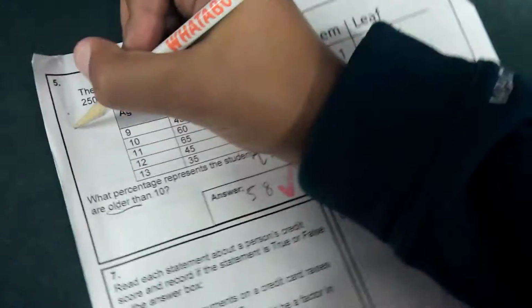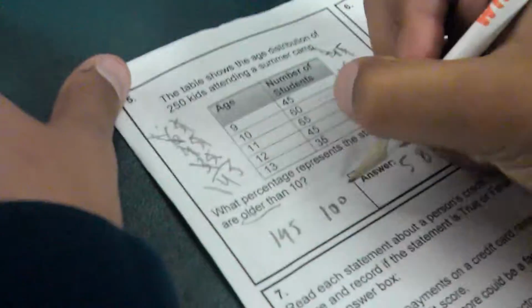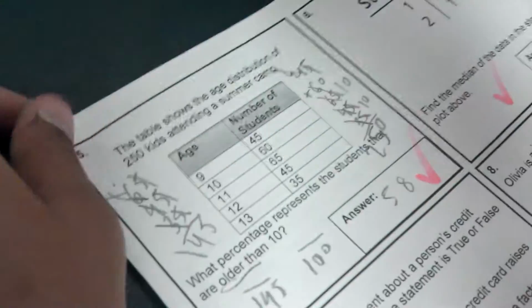So there'll be 65, 45, and 35. That would be 15, 7, 10, 14. And then there would be 145 kids to 100%. No, my bad. 145 is the part, and then the total would be 45.